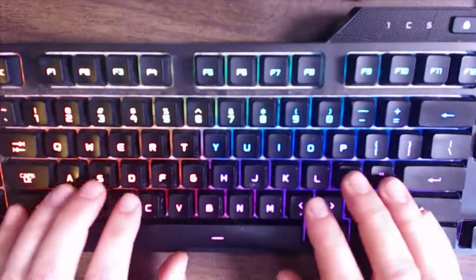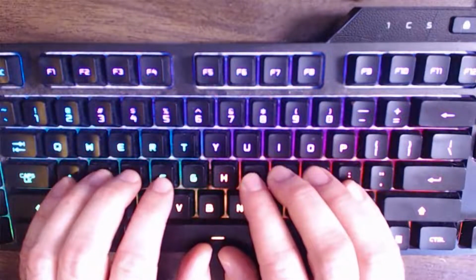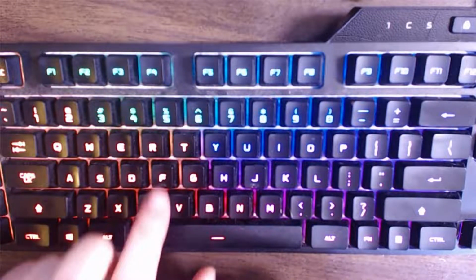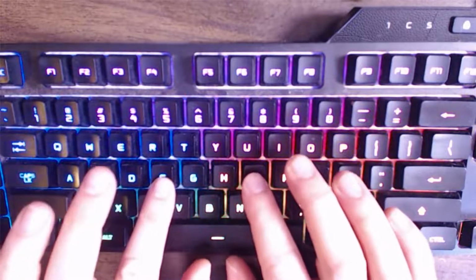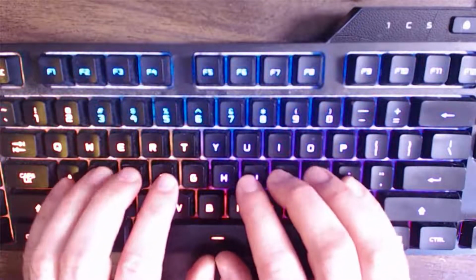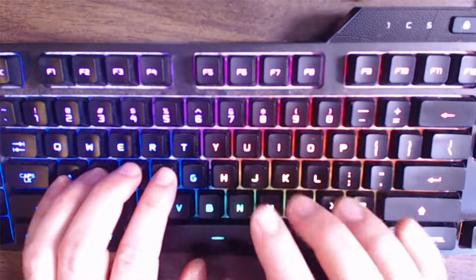So we have here my keyboard, and on pretty much every single keyboard, you'll notice there are two little bumps on the F and J key. This is where your index fingers sit, and your other fingers will sit on the keys beside it. So A, S, D, F, J, K, L, semicolon.